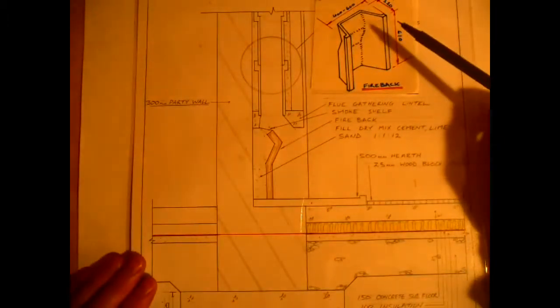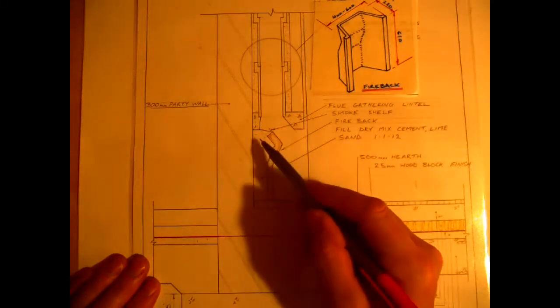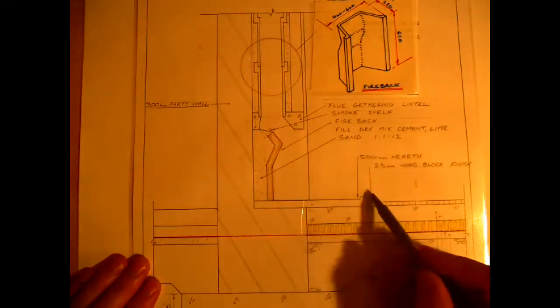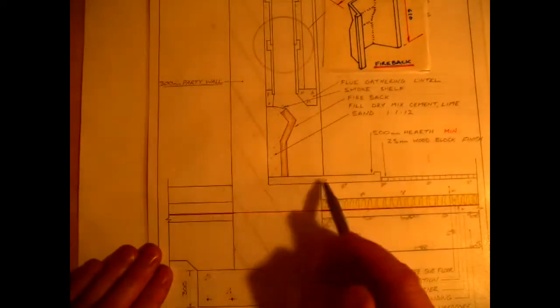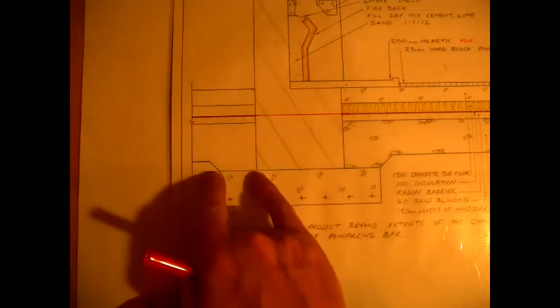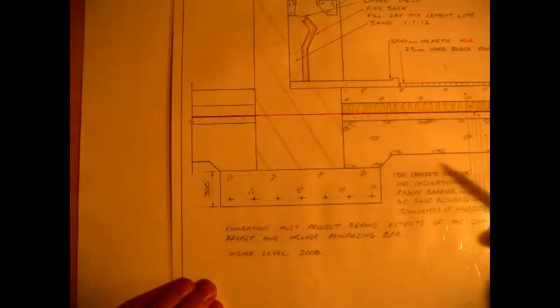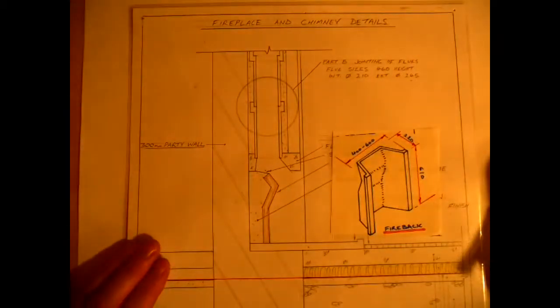The fireback that's shown here with sizes, and you can pause this again or slow it down to a suitable pace to go through this and get the sizes from that there. Hearth should be a minimum of 500 millimeters out from the hearth, and you can see that the foundation is extended to accommodate the whole hearth, and that's a very important detail to be shown in that there. A party wall, which means it's joint between two houses.